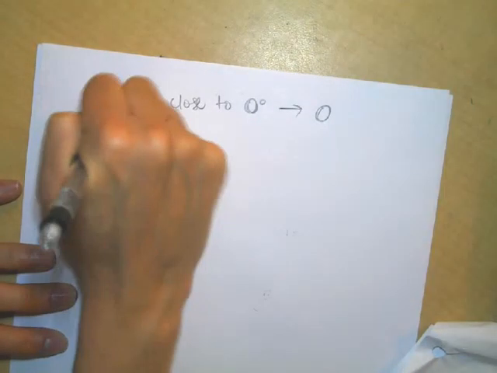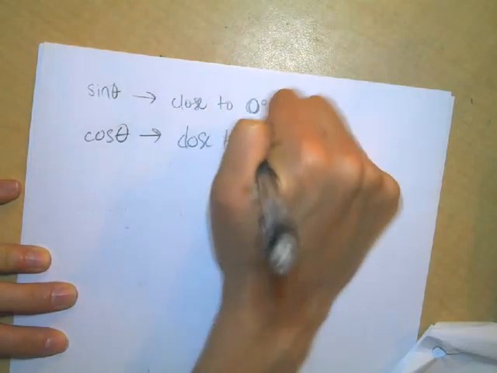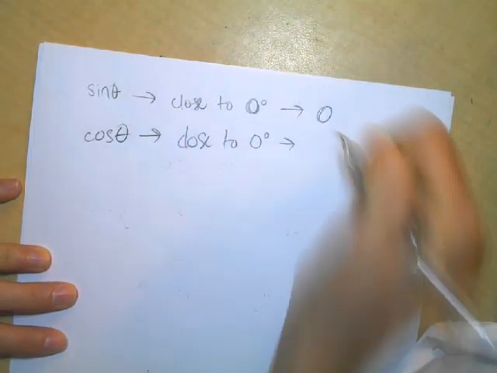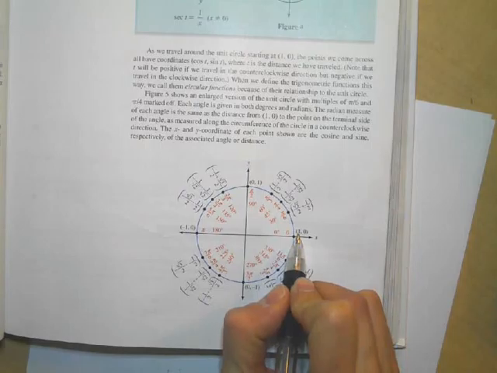As cosine of theta gets close to 0 degrees, or 0 radians even, okay? It'd get closer and closer to 1, because the answer is 1. Those ones are easy because we can look those up.